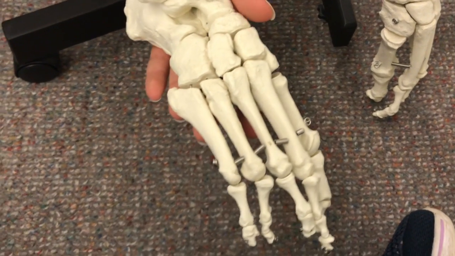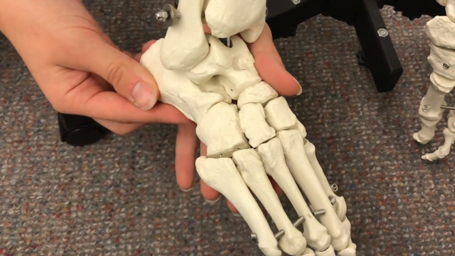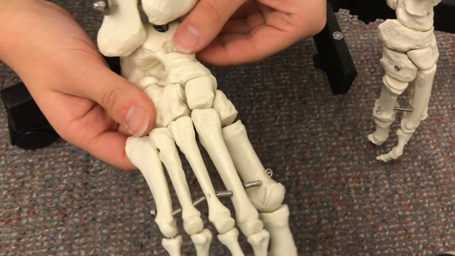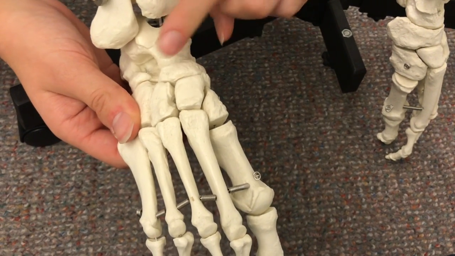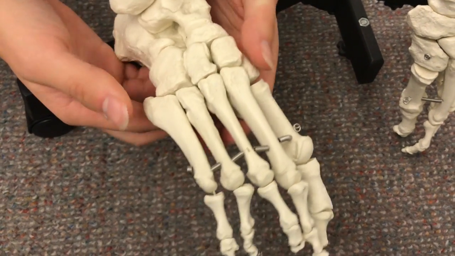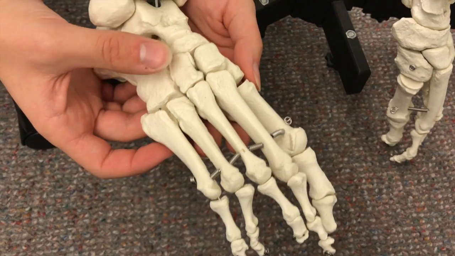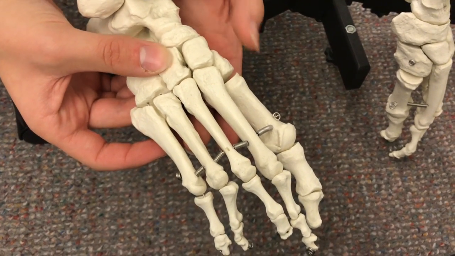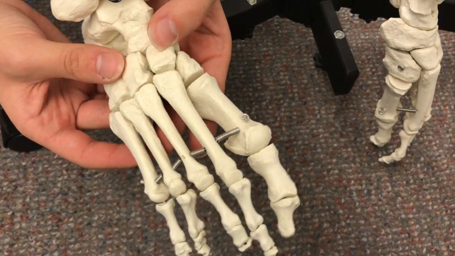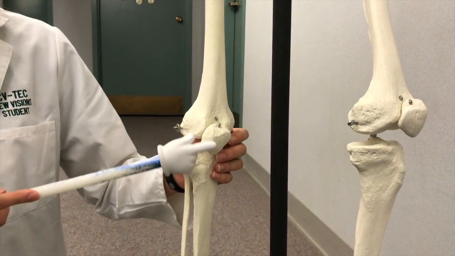So moving into the bones of the tarsal, there's first the calcaneus, which is known as your heel. This bone right here is the talus. This bone is the navicular. Right here, this cube bone is called the cuboid. There is the lateral cuneiform, the intermediate cuneiform, and the medial cuneiform. Then we have the patella, which is your kneecap.